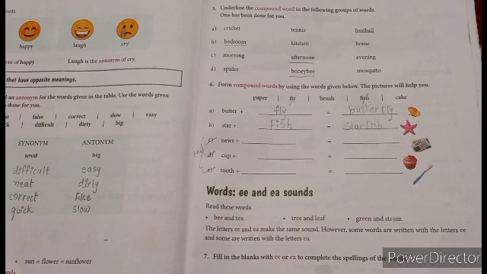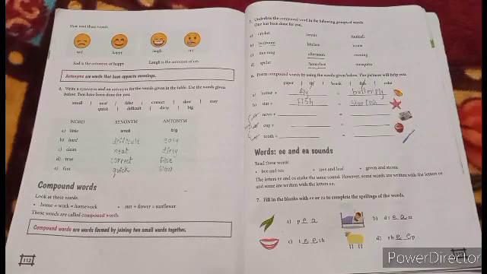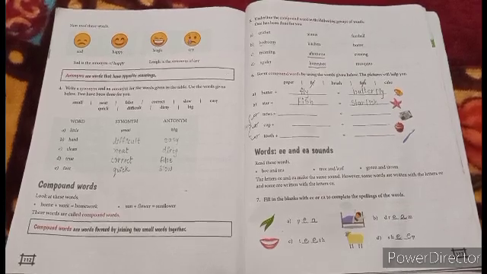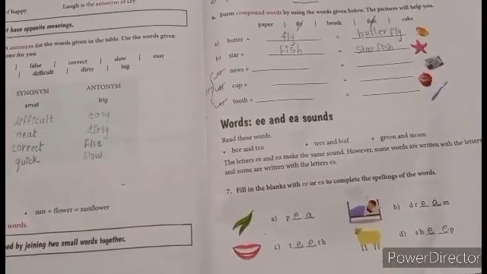Now, let's see. Fill in the blanks with EE and EA to complete the spellings of the words. The first one is pea. Look at the picture and see the word. The word is pea. P-E-A, pea.